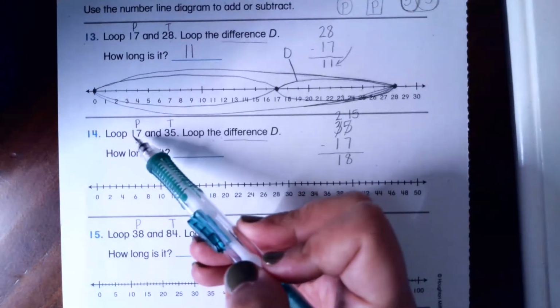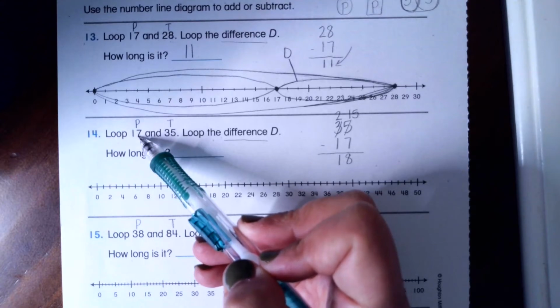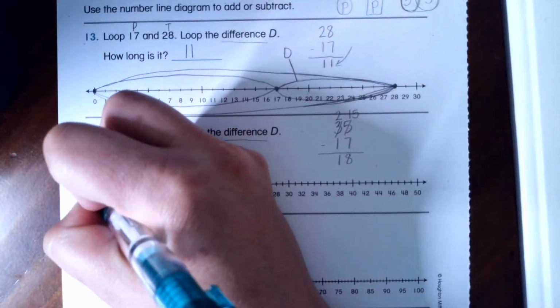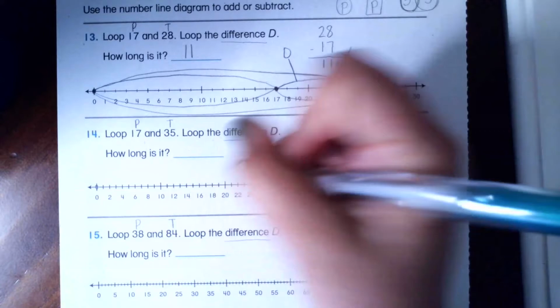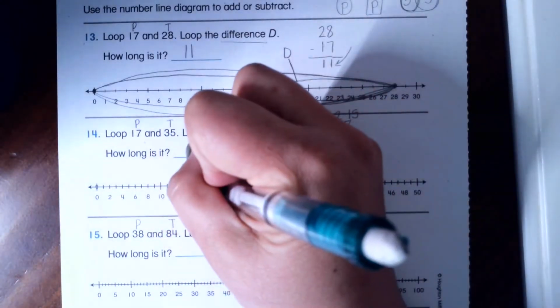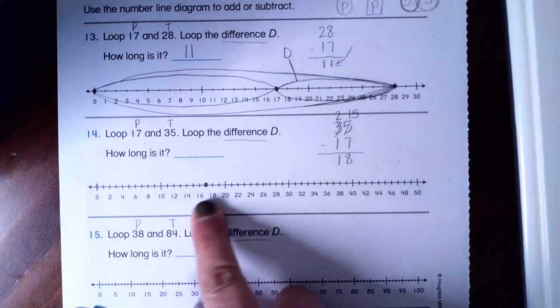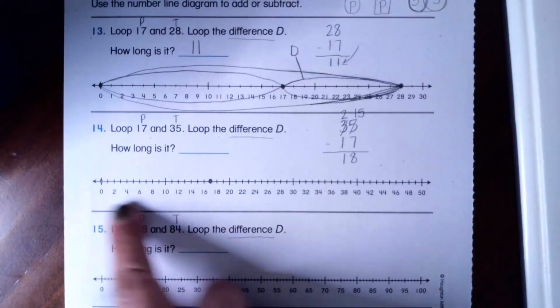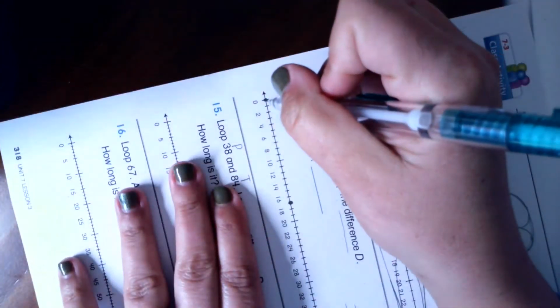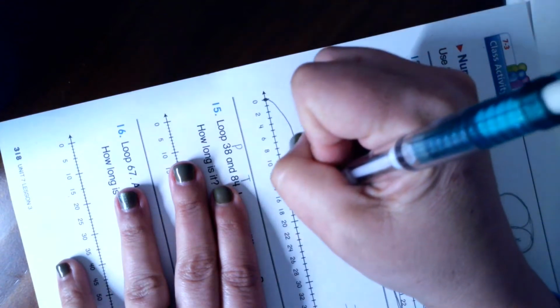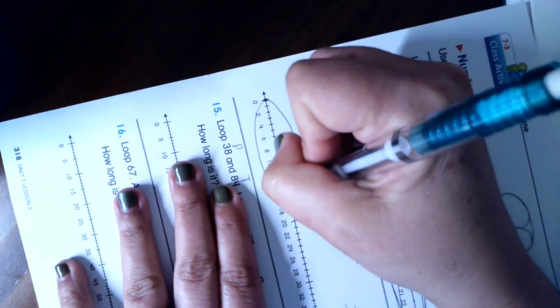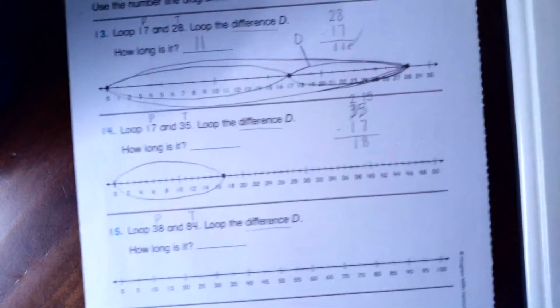So remember, first I'm going to loop 17, starting at 0. And this time 17 isn't labeled, but I know it's between 16 and 18. So I'm going to go from 0 to 17 right now. Okay, there's my first small oval.